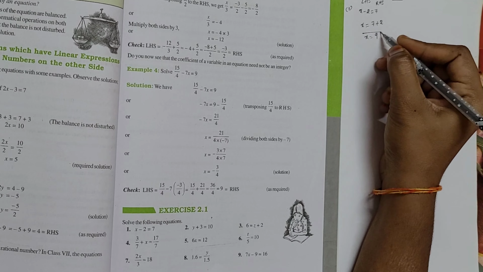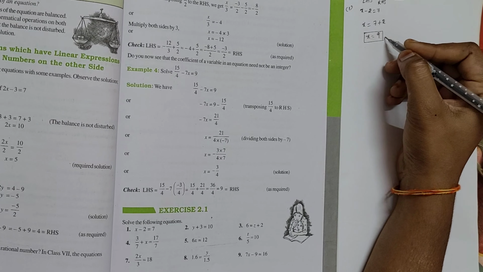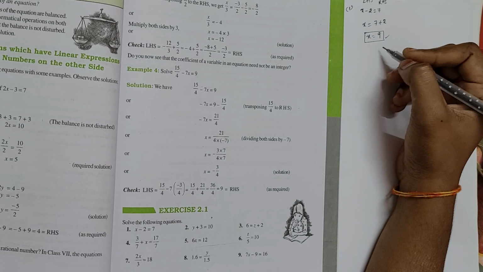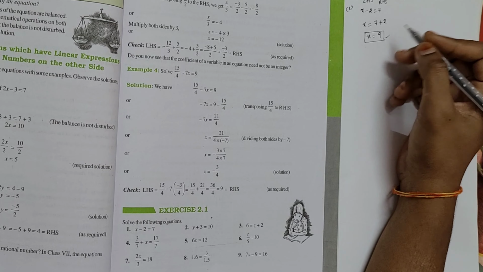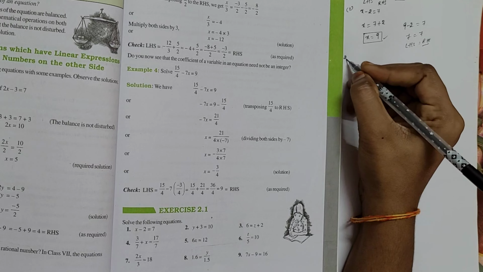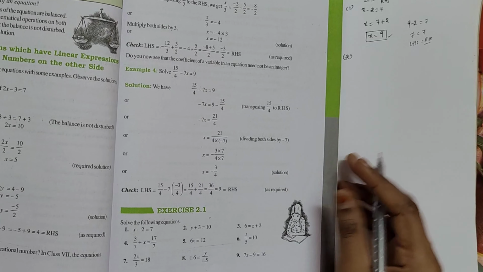So whatever the value we got, x is 9. How will we make sure whether this is right or not? We'll substitute the value of x in the equation we are given. 9 minus 2 is equal to 7. So 7 is equal to 7, which is LHS is equal to RHS. Hence our answer 9 is correct. We'll move on with the next question.